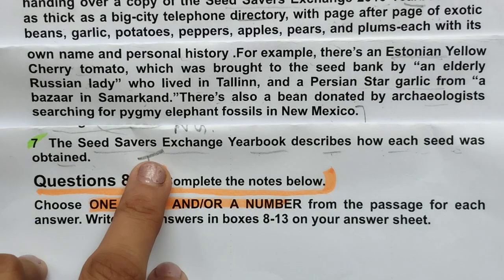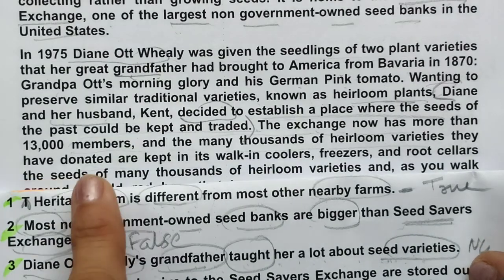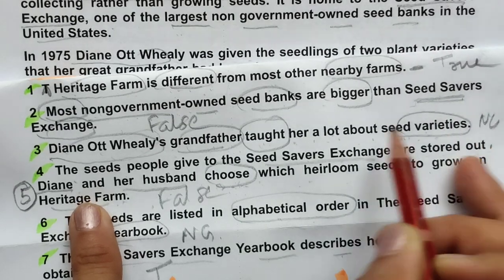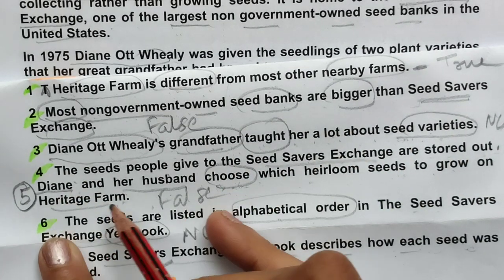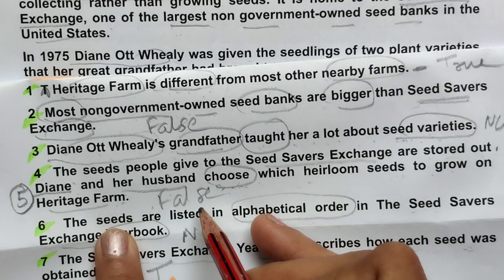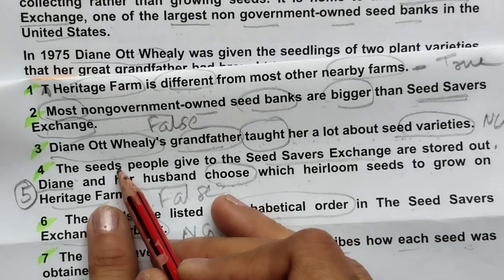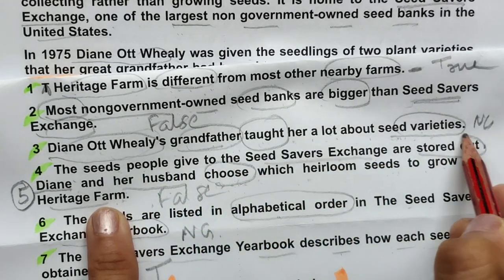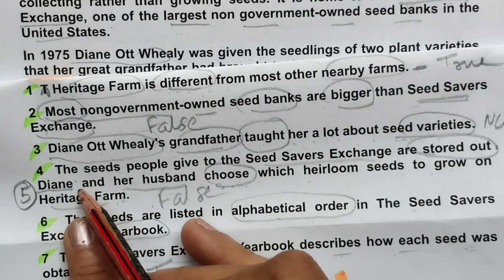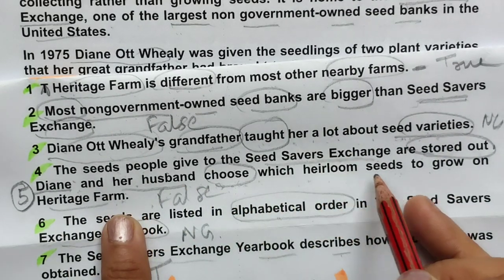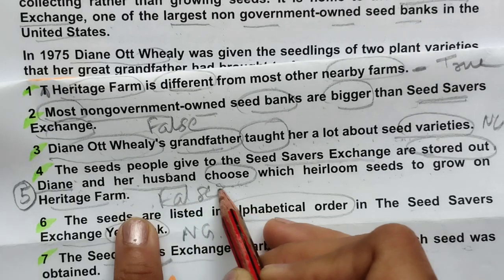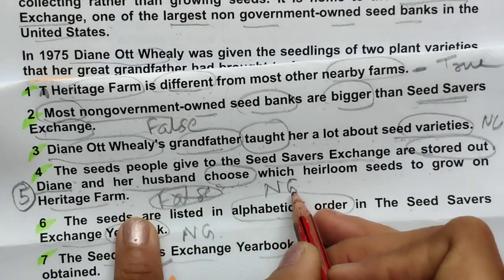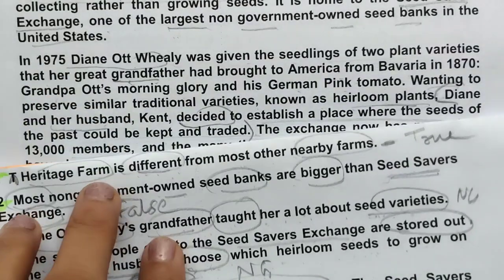Okay, and one more confusion over here. In the 5th number question you can see, actually this is 4th, till here this is 4th and this is 5th number question. Okay, so let's find this 5th number question. 4th number, the seeds people give to the Seed Saver Exchange are stored out. Okay, 5th number is Diana and her husband choose which heirloom seeds to grow. So this is not given actually, so we can mark it not given. It is not false, it is not given. I will just show it to you.